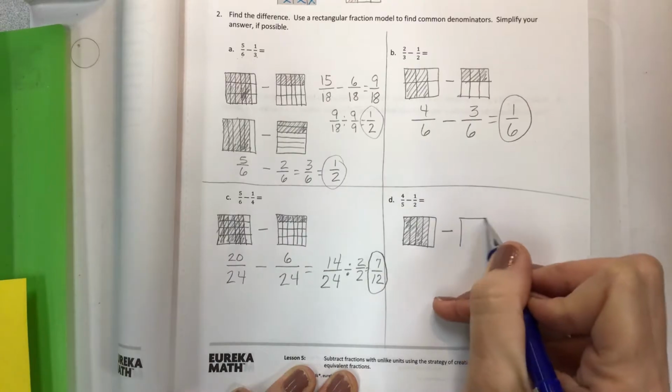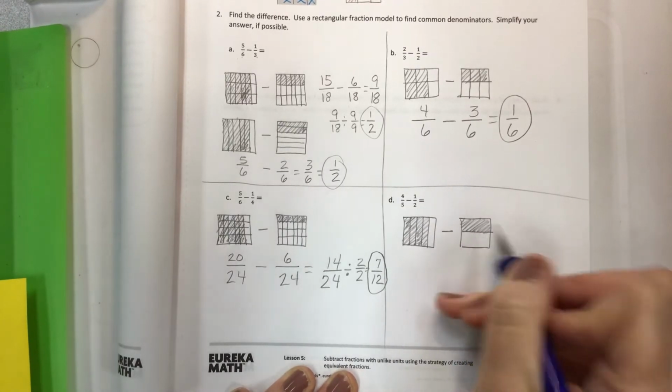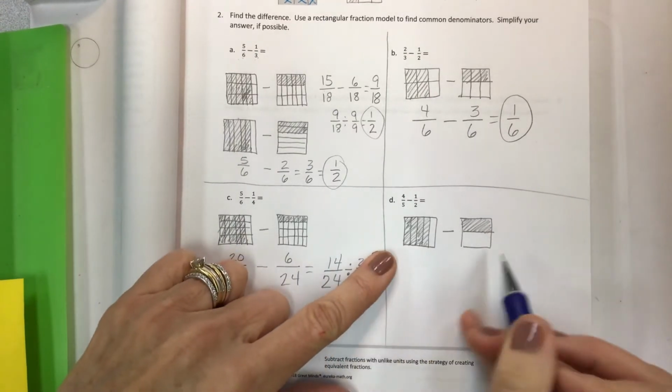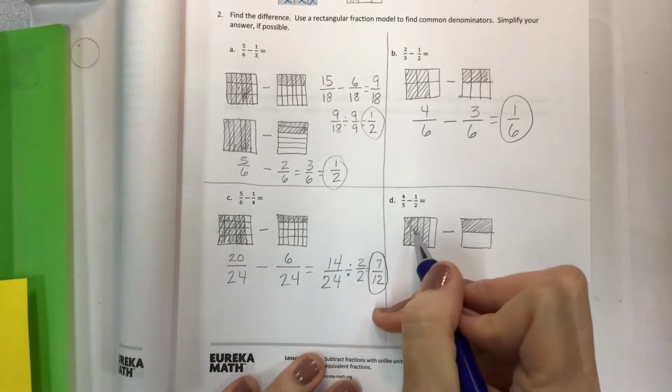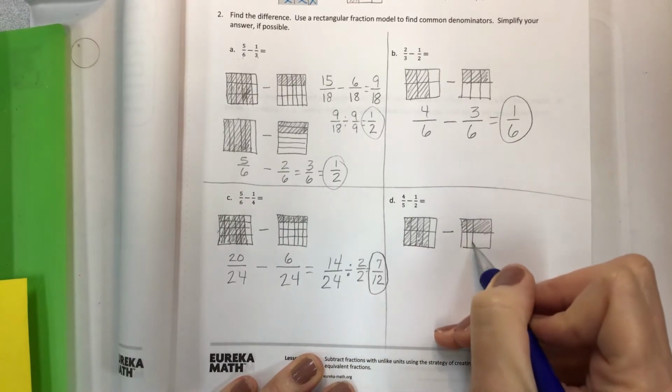From that, we're going to subtract our 1/2. I always like to make that second one horizontal. And then we're going to lay over the pieces. Halves here, fifths here.